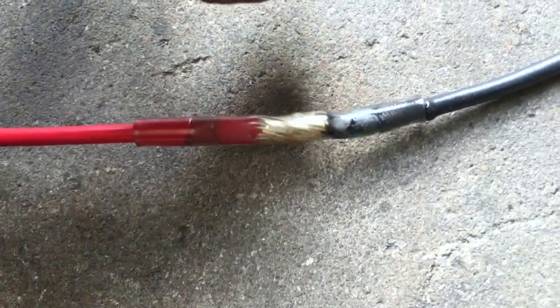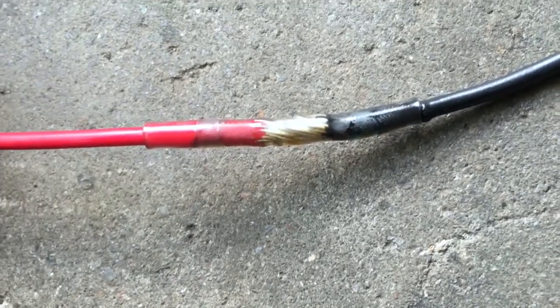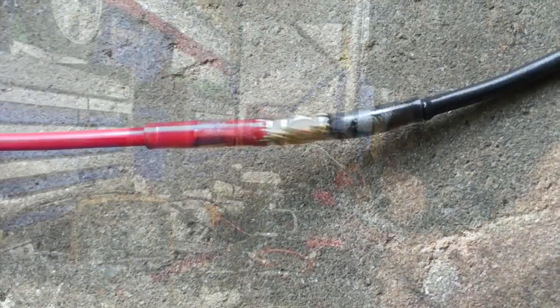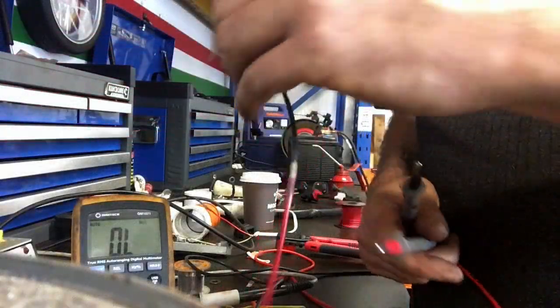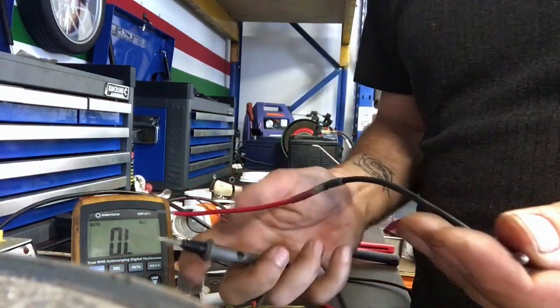How successful that solder is depends on how clean the wires are. Solder won't stick to corroded wires, so that's why that acid dip at the start is really important, or cutting back to clean wire. Back at the bench now, I've got this multimeter in the resistance testing mode still.